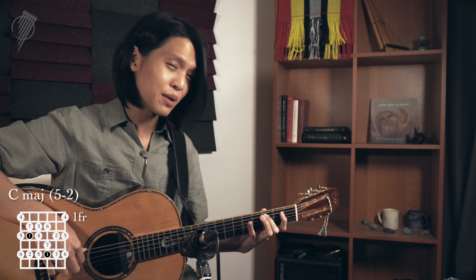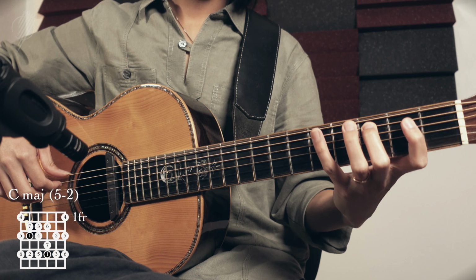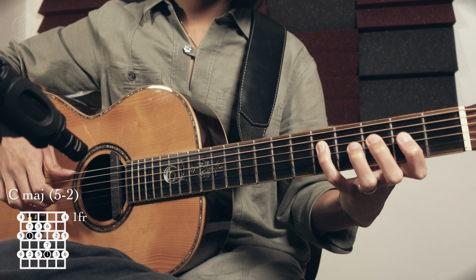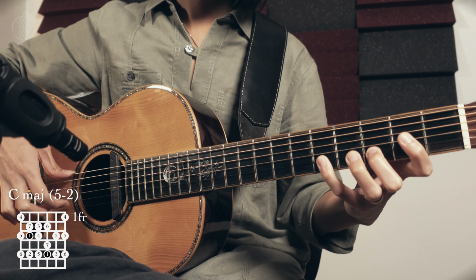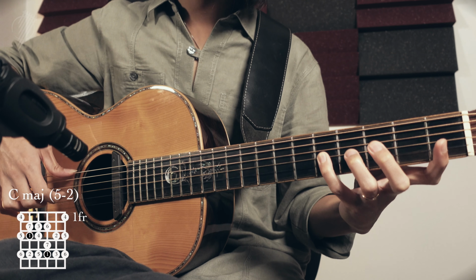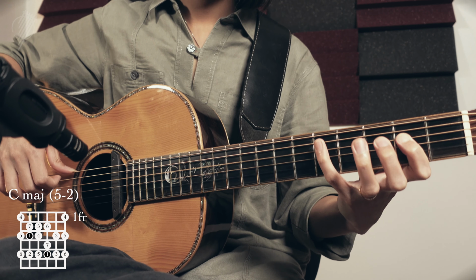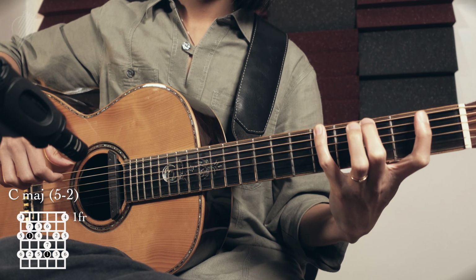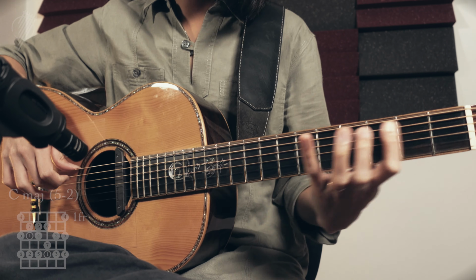5-2 position, play along if you can. I'm going to play a little bit faster. Slide up here.